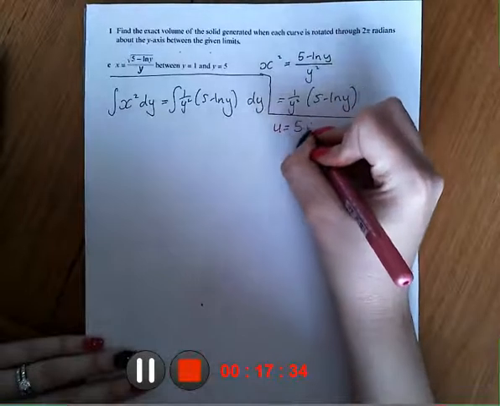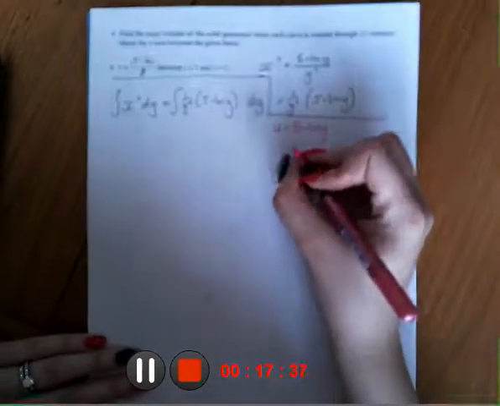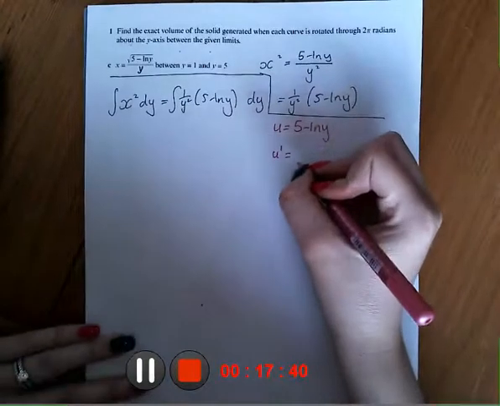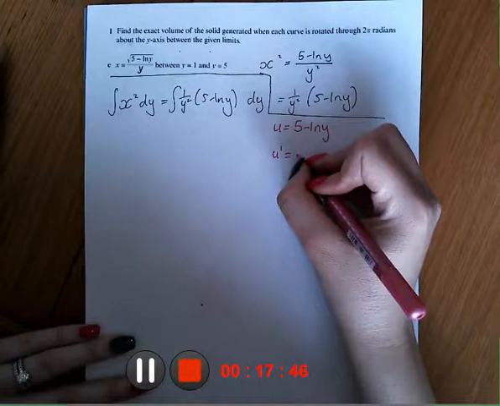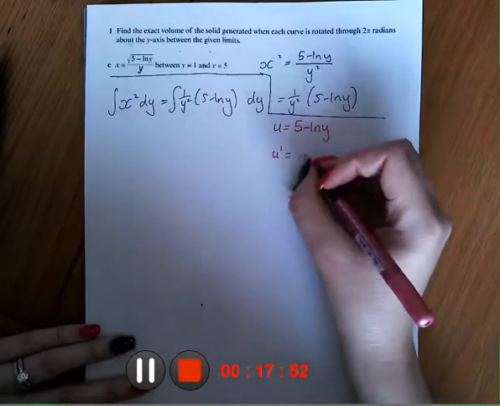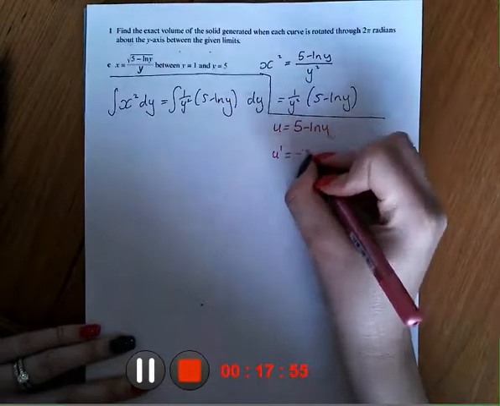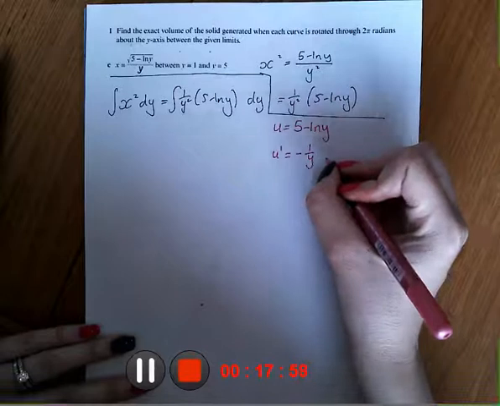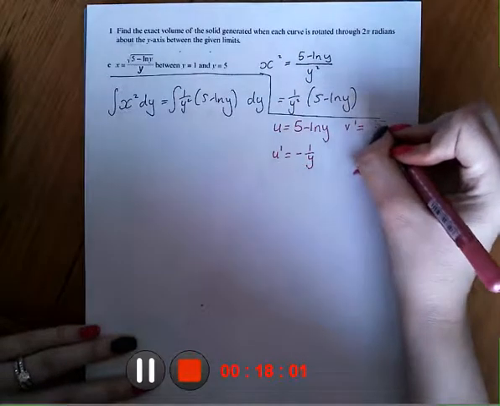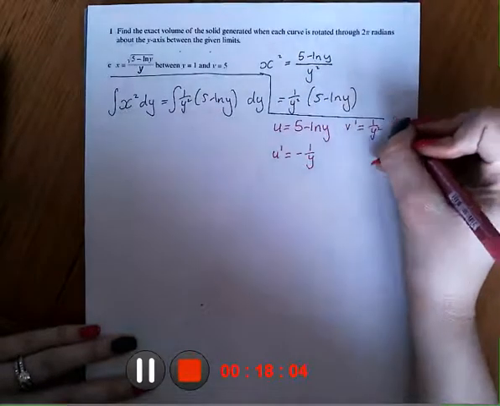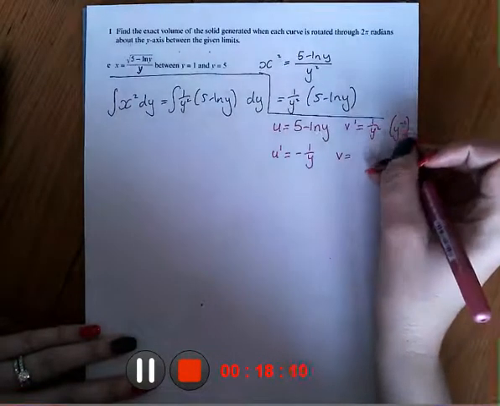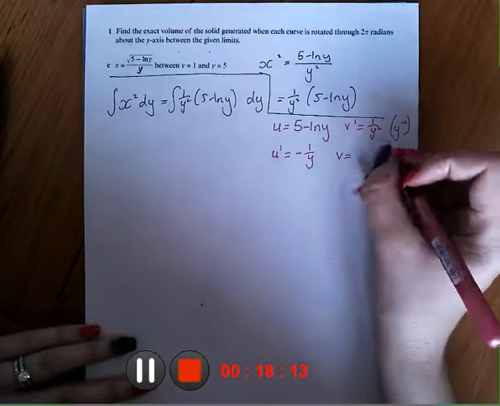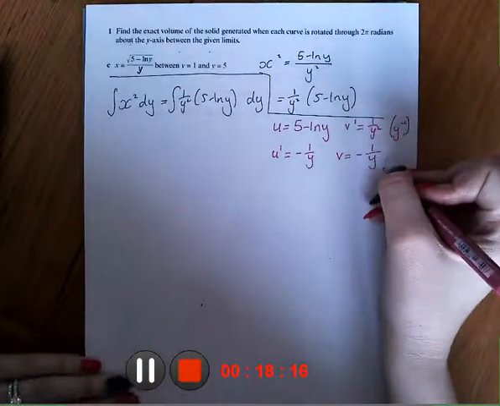If there's a ln, the part with ln in it is always u, because we can differentiate ln. We can't integrate ln simply, we have to use by parts and use this method of doing it. So 5 minus ln y, well 5 differentiates to 0, ln y is 1 over y, so minus ln y is negative 1 over y. That means that v dash, or dv, must be equal to 1 over y squared. We know that 1 over y squared is y to the power of minus 2, so v is going to be y to the power of minus 1 over negative 1, which is negative 1 over y.